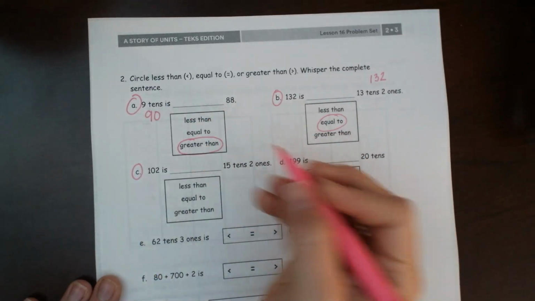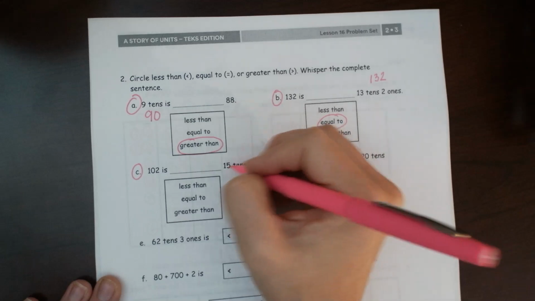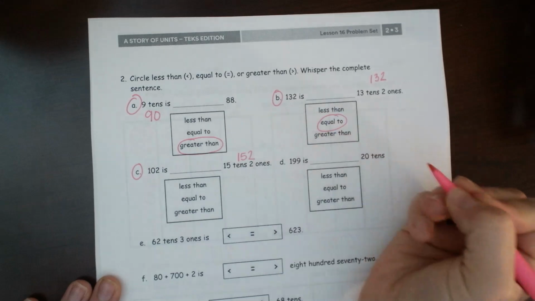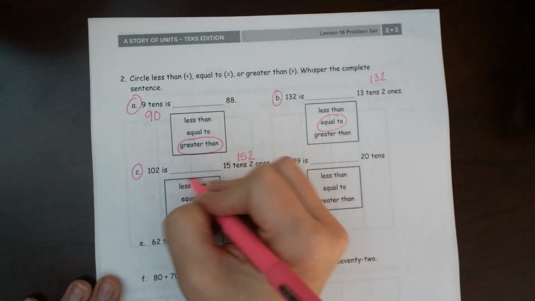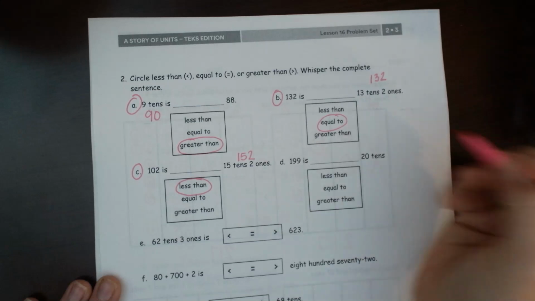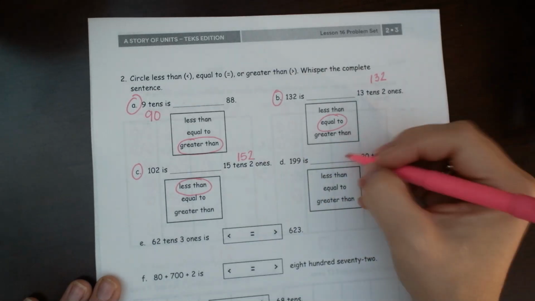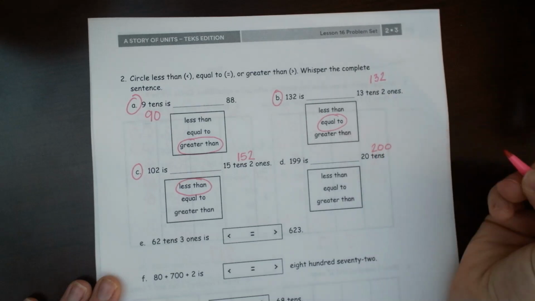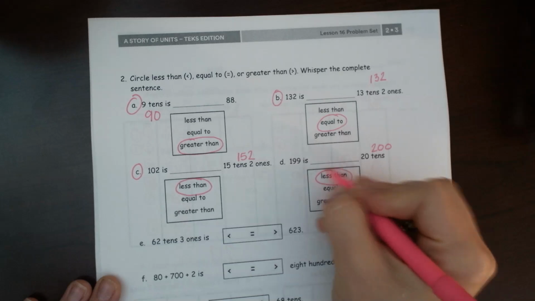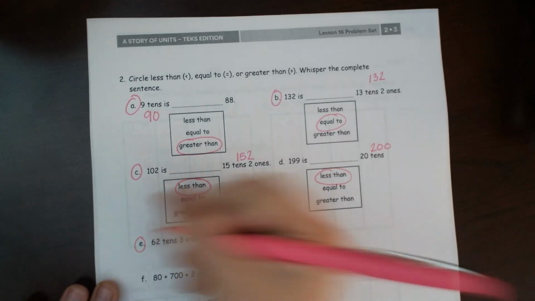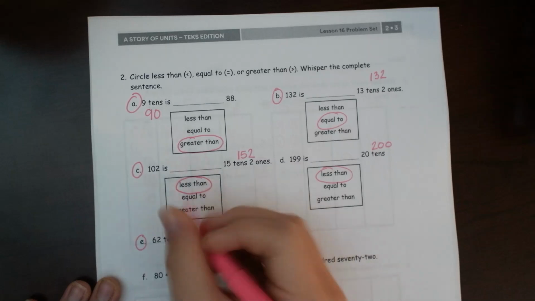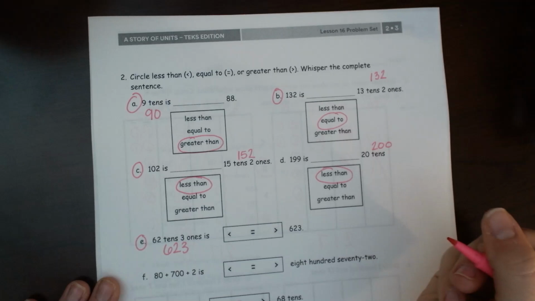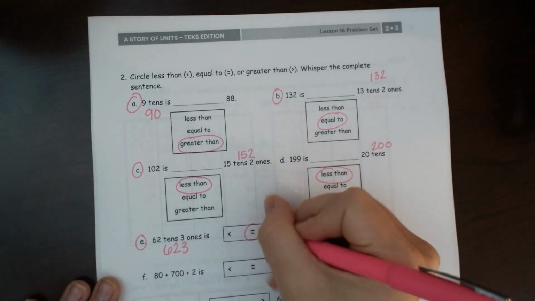C, 102 and 15 tens, 2 ones. Well, 15 tens, 2 ones. So 102 is less than. 199 is blank than 20 tens. Well, 20 tens is 200. 199 is less than. E, 62 tens, 3 ones. 623 is equal to 623.